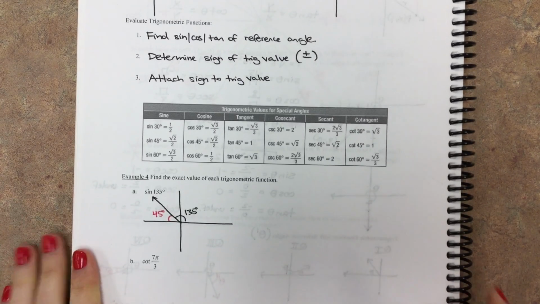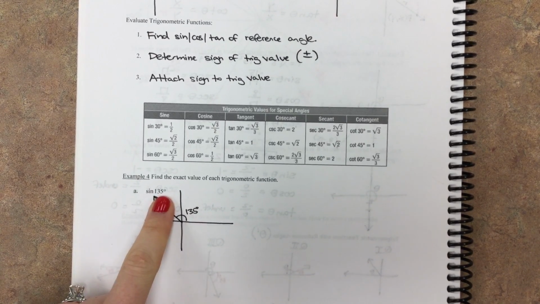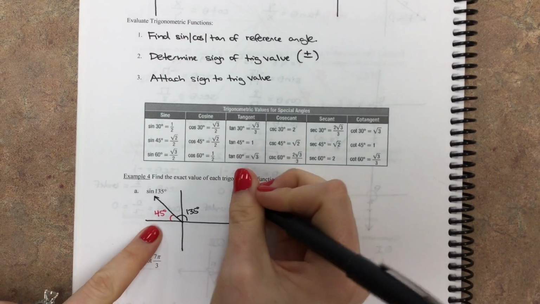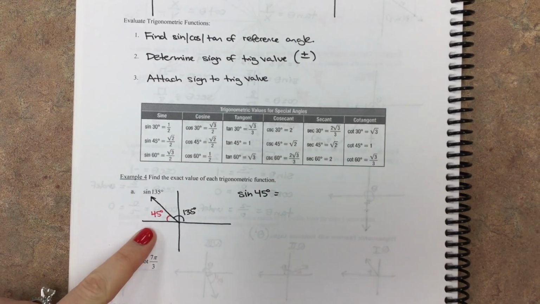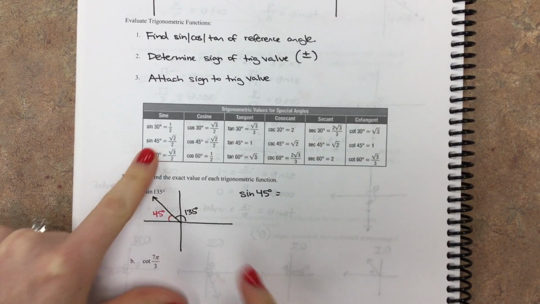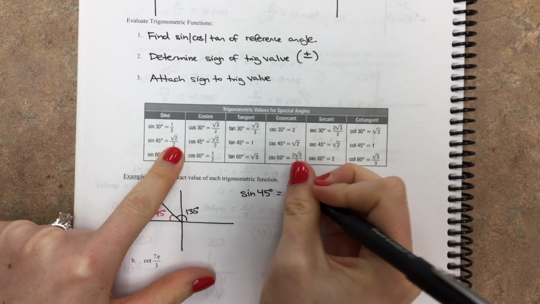So step 1, if we want the sine of 135, first thing we're going to do is find the sine of the reference angle. So sine of the reference angle. We just find it on our handy little chart here. Sine of 45 degrees is root 2 over 2.